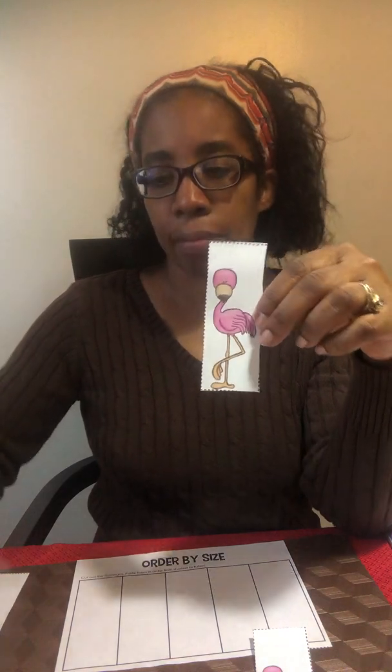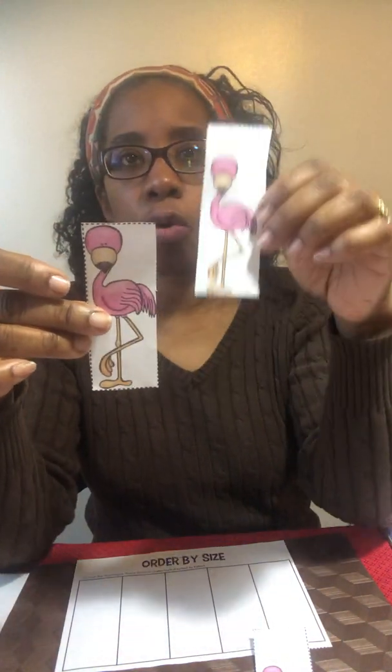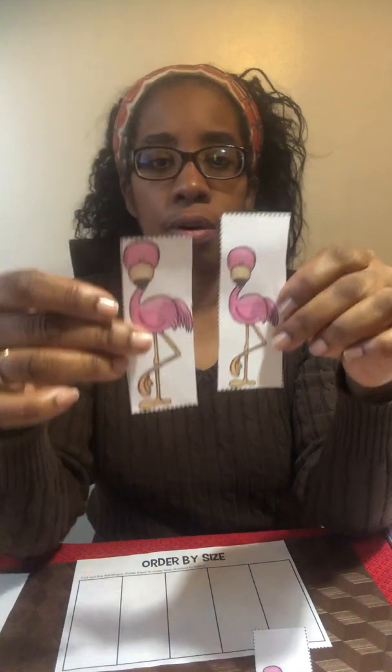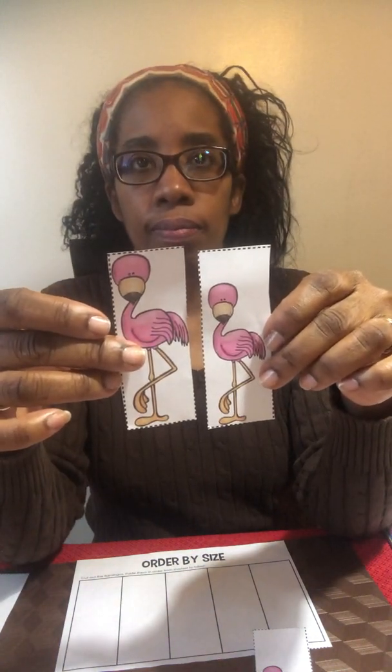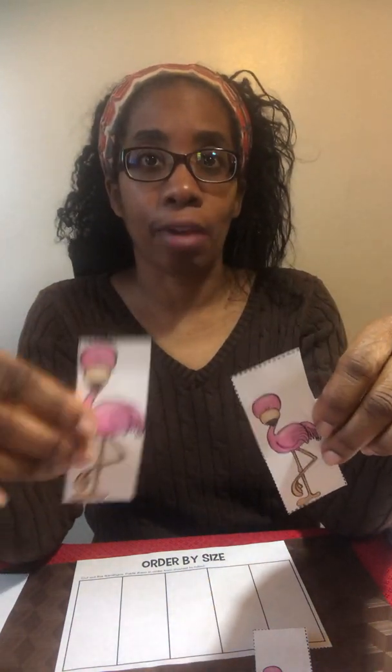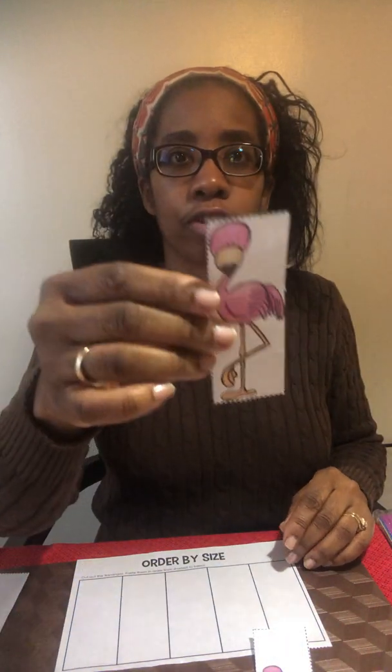We need to still keep comparing. What about this flamingo here? Is it taller or shorter than this flamingo? It is shorter. Okay, so that means this flamingo here is taller, and it's actually going to be the tallest one. So we're going to put it in the first box this time. Okay, and now we need to find out which is going to be the next flamingo that comes after, out of the 4 remaining ones.